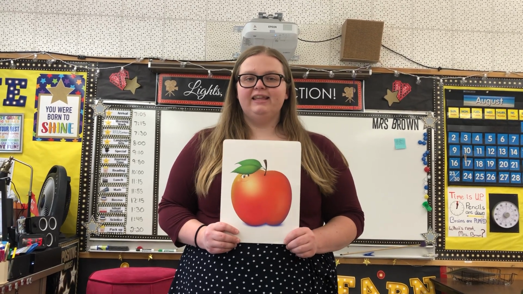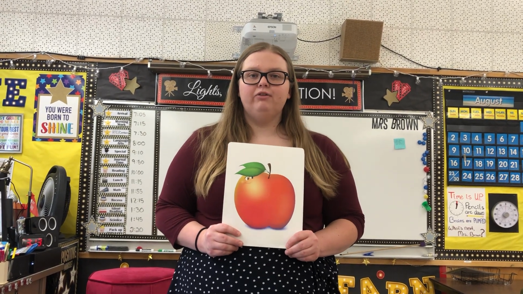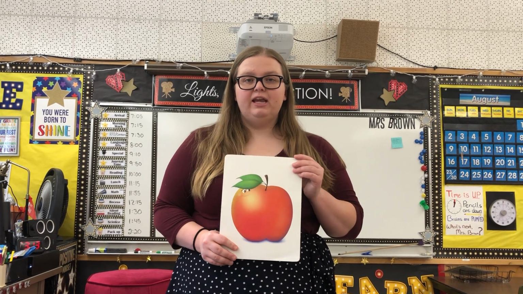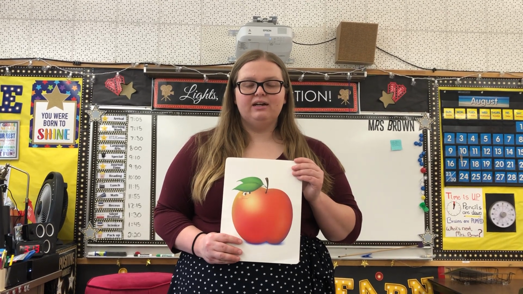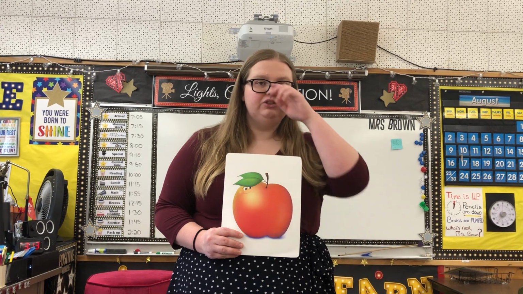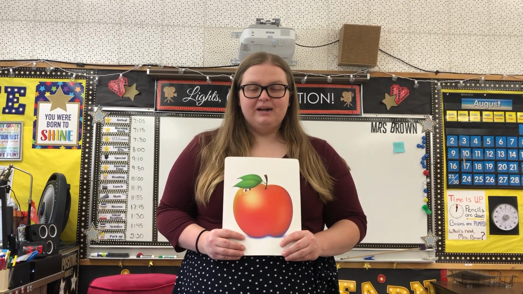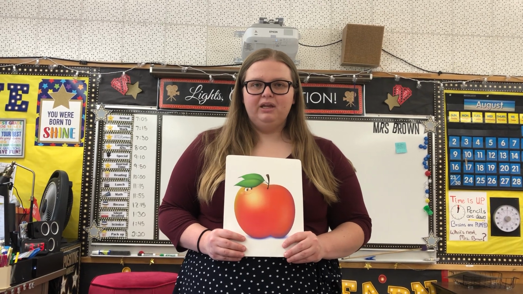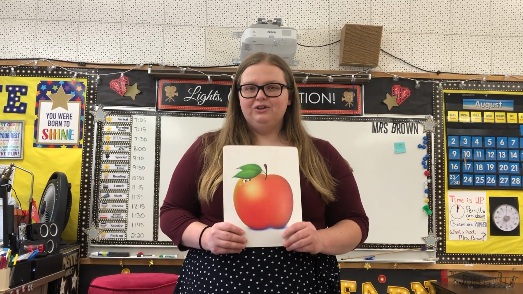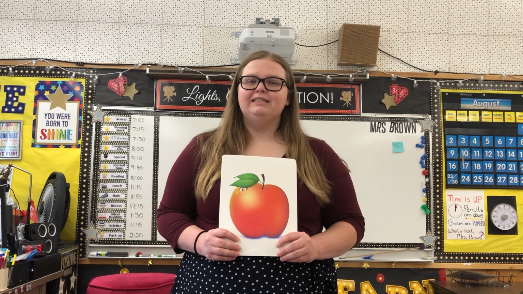Students, this is our second lesson of the day and it is going over our letter sounds. Each day we will be adding different sounds from different letters into our letter sound bank that you already have. I know that you learned a lot of these sounds from kindergarten, so some of these you're going to be really awesome at, and I'm very excited about that.